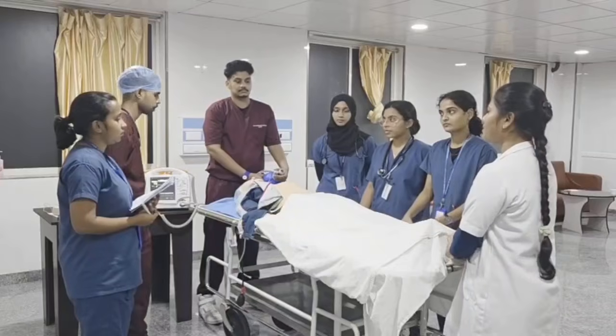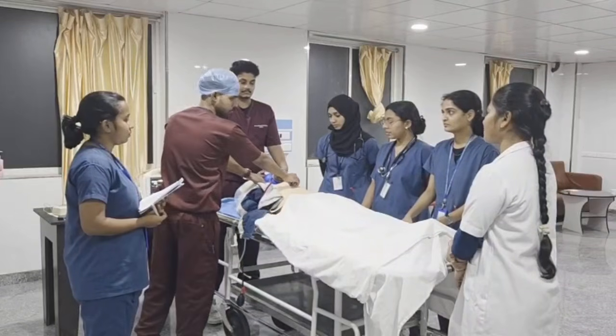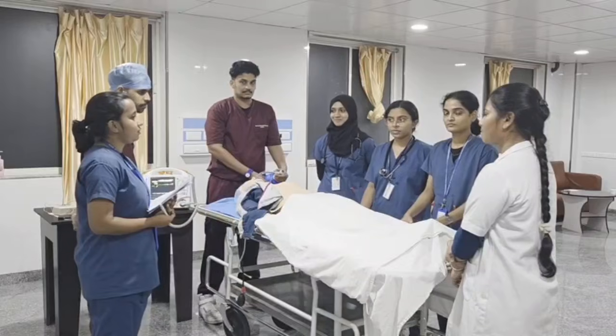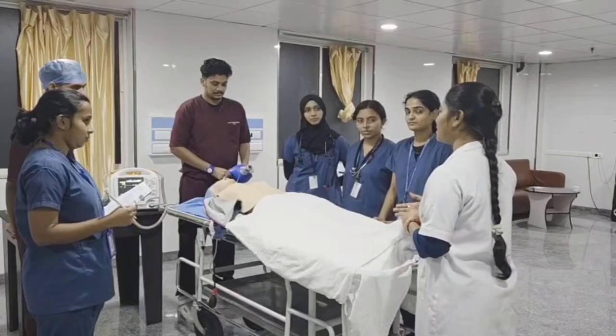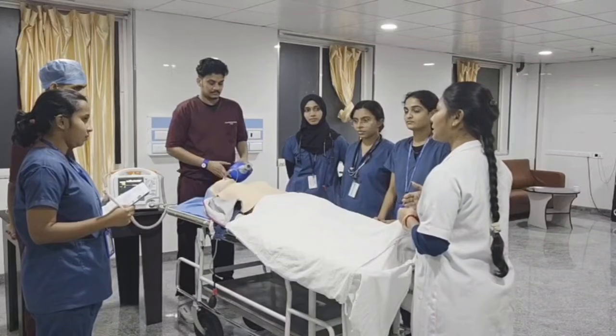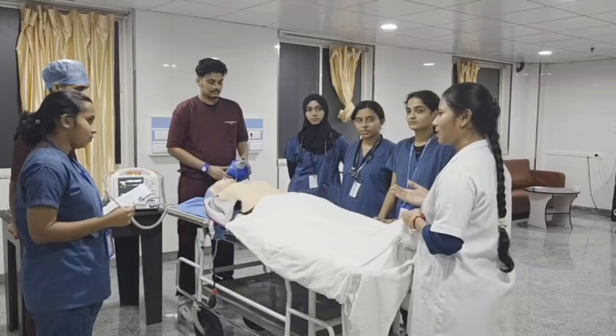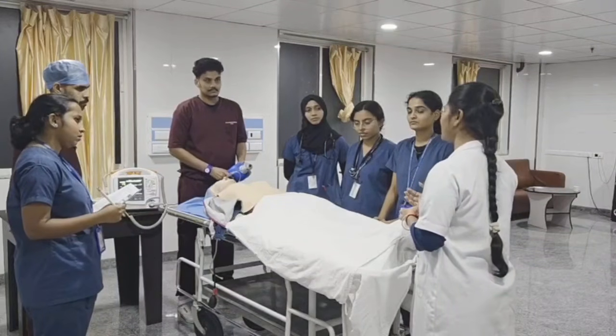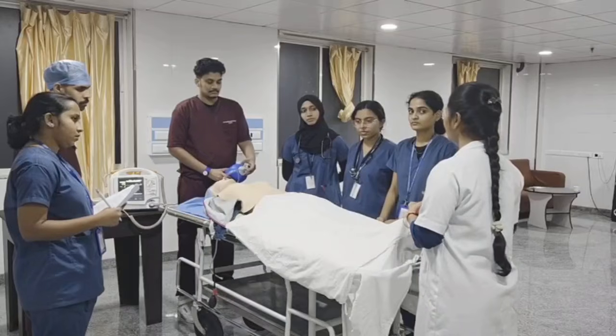Could you take a 12 lead ECG? The 12 lead ECG. You're able to see ST segment elevation. As the 12 lead is showing STEMI changes, so it might be an ST elevation myocardial infarction. We can consider now getting a cardiac consultation and considering a coronary intervention.